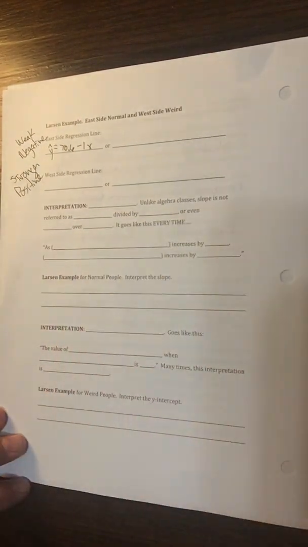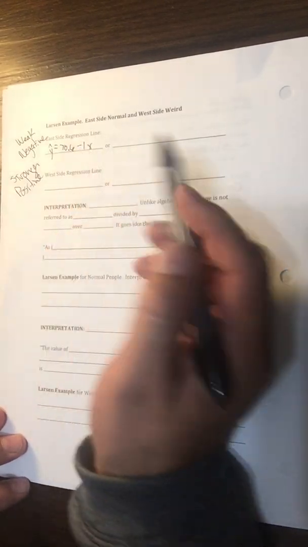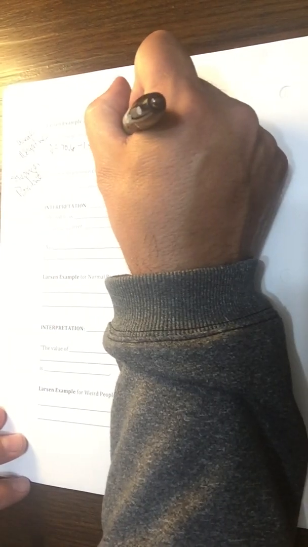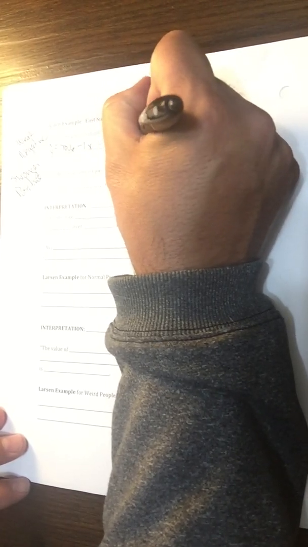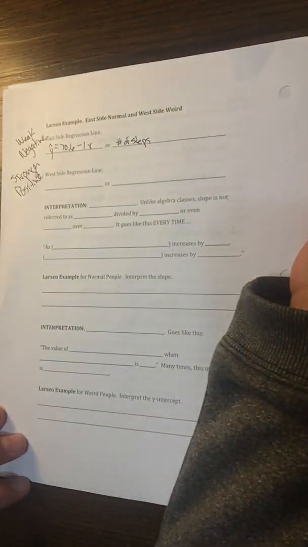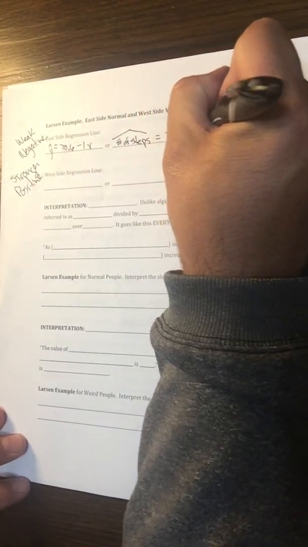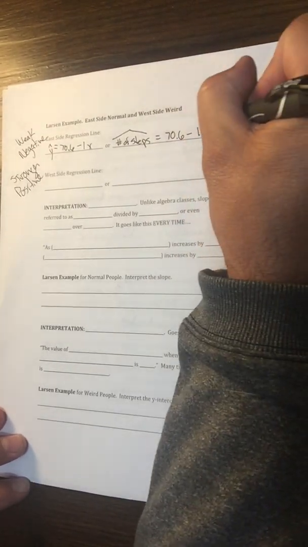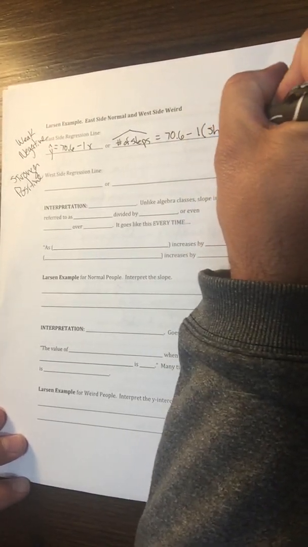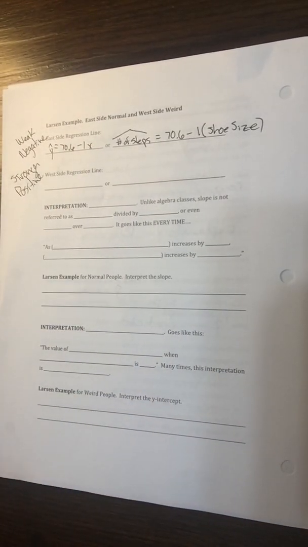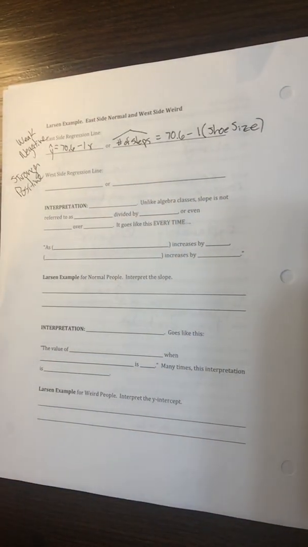Okay, now you should know this. Stats people are weird. They don't just put x's and y's. Sometimes they put the actual variable in there. So, okay, I'm going to go number of steps. Instead of a y variable, I'm going to call it number of steps. And are you ready for this? I'm going to put a big giant hat over the top of it. Is equal to 70.6 minus 1 times shoe size. You will actually see equations in this book for stuff you have to do for homework and whatnot where they actually have the words written out there.